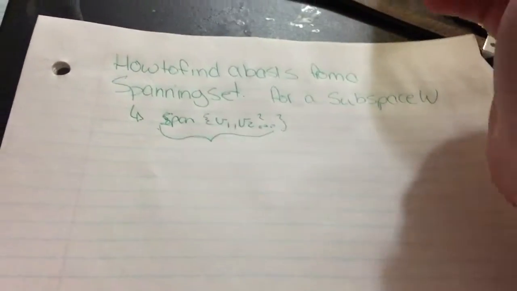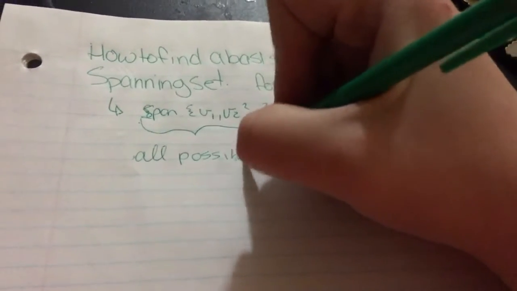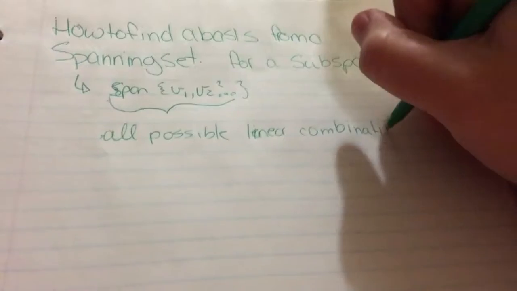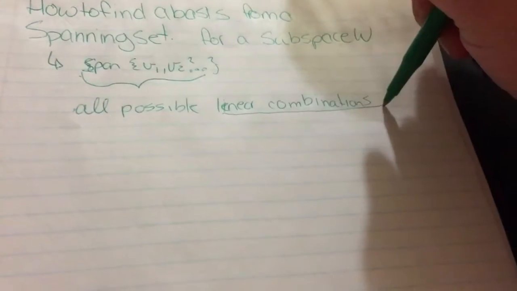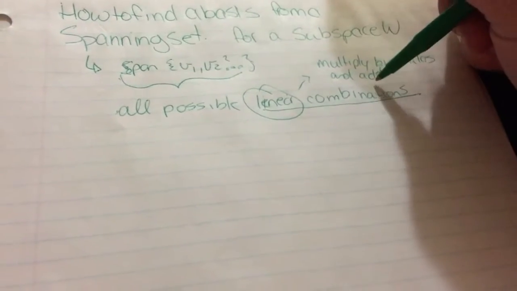So what does span actually mean? Well, span, we're going to take all possible linear combinations. Well, it's probably important to know what a linear combination is, right? A linear combination is just multiply by scalars and add. So whenever we hear linear, we're going to think about multiplying by scalars and then add. The adding part is the combination part.